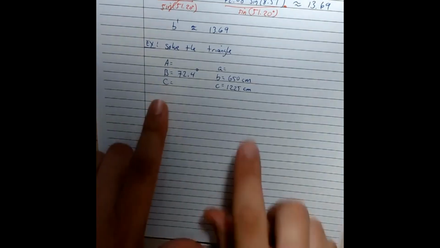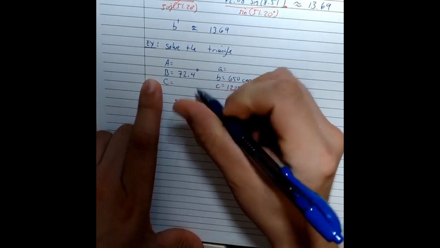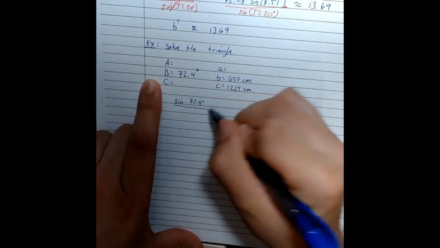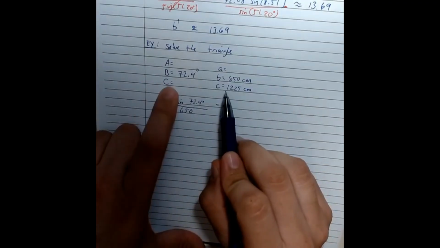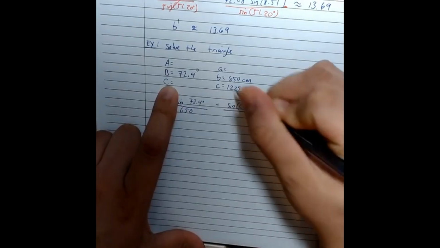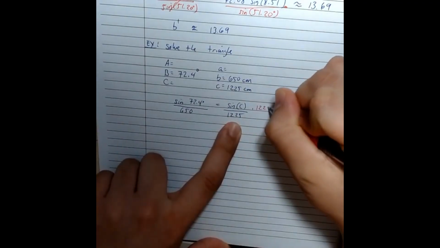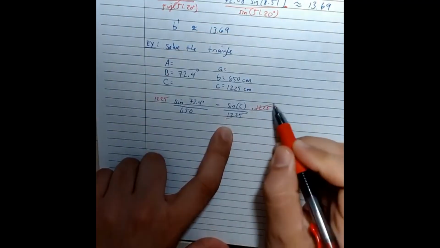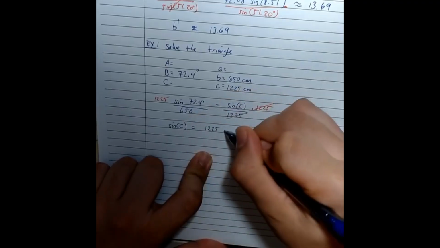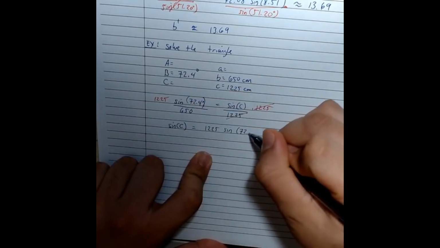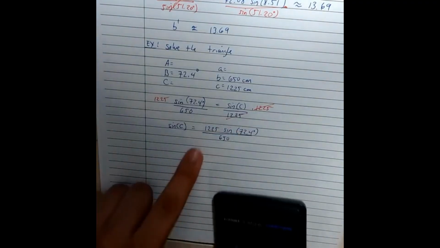All right, so let's take a look. Here we can set up the law of sines by taking these two. The sine of B, which is 72.4 degrees, over the side length B, 650, is equal to the sine of the angle C, which we don't know yet, over the side length C, which is 1225. Now, we can go ahead and solve for C. Let's go ahead and get rid of that 1225 from there. Let's go ahead and multiply it over to both sides. These two divide away, and we're left with the sine of C by itself, and that's equal to 1225 times the sine of 72.4 degrees over 650.